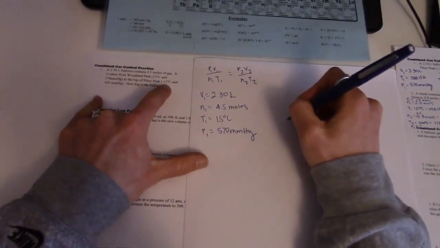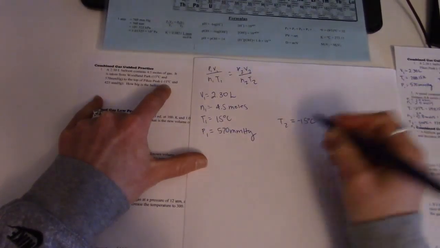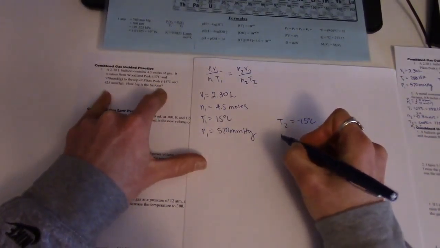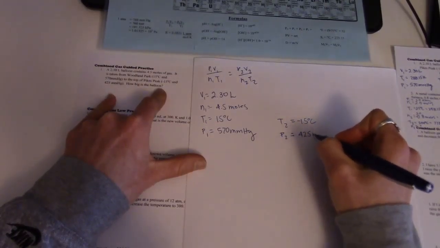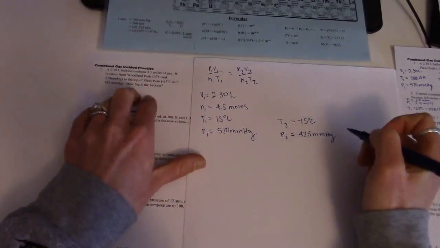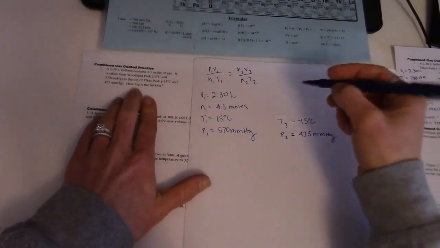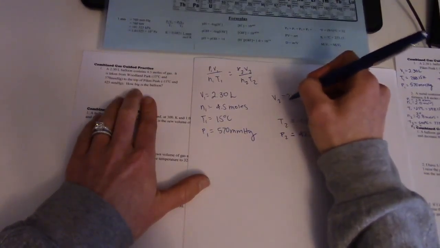Negative 15 degrees Celsius, so T2 equals negative 15 degrees Celsius, and P2 equals 425 millimeters mercury. How big is the balloon? It's asking what the new volume of the balloon is, because big is size, which is volume. So V2 equals, we don't know.